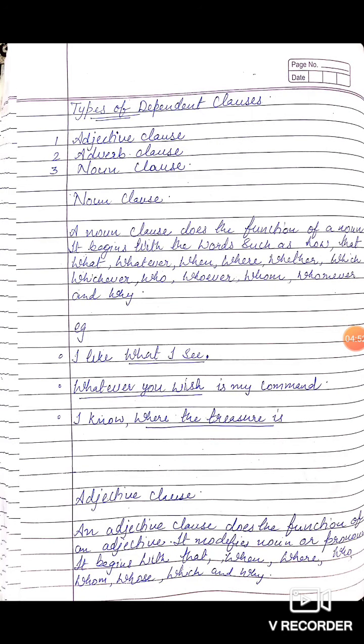Now we will go through the types of dependent clause. Basically the dependent clause is divided into three types. First one is what? Adjective clauses. Second one is adverb clauses. And third one is what? Noun clauses. Now we will start with noun clause.